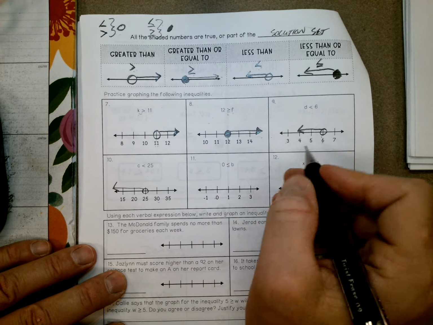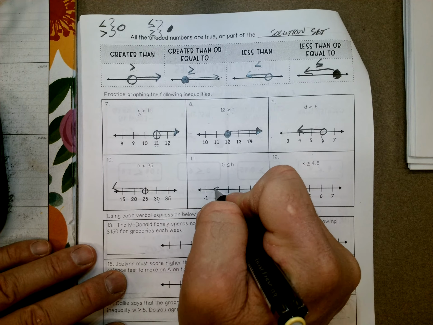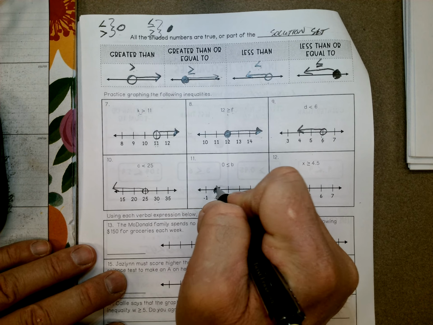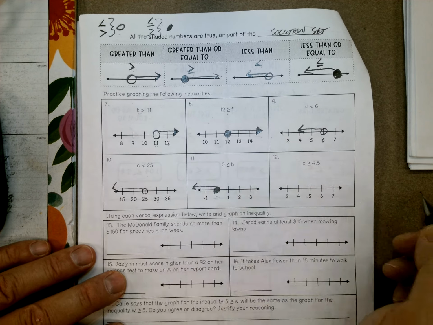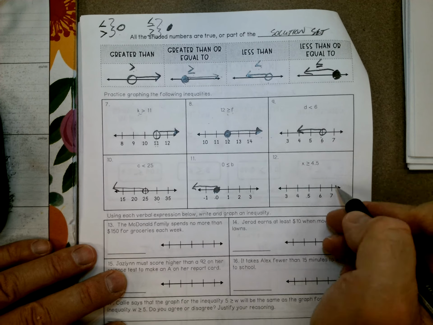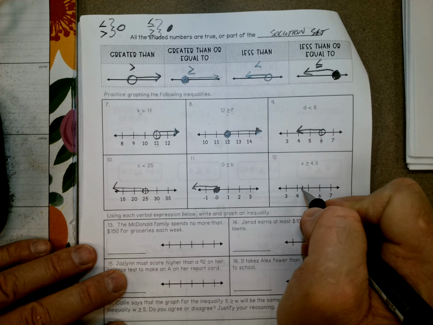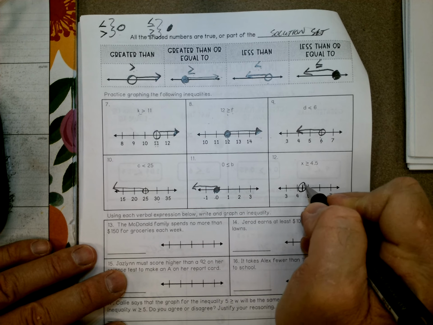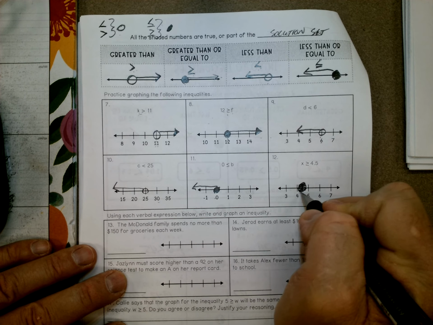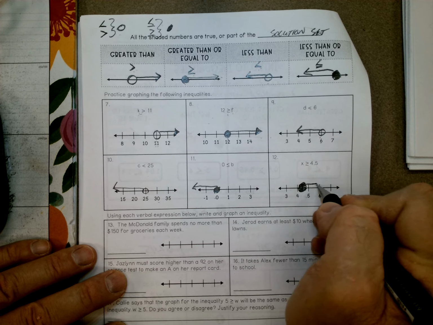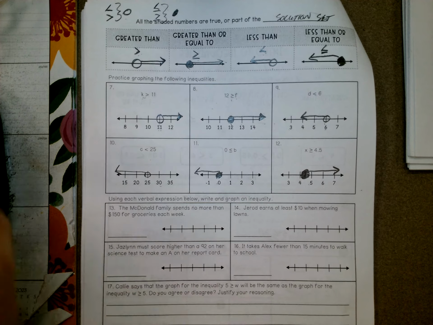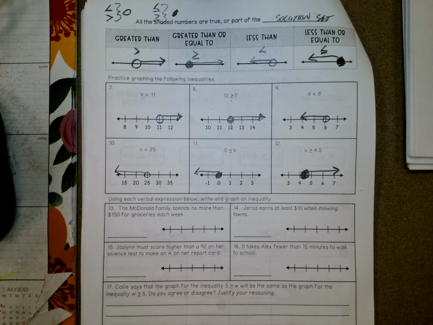Zero is less than or equal to B. I have the line underneath, I fill it. It's less than or equal to. X is greater than or equal to 4.5. So 4.5 is right there. I circle it. I'm still filling it in. And I'm going to draw it that way. So I hope you were successful there. All right, let's continue on.